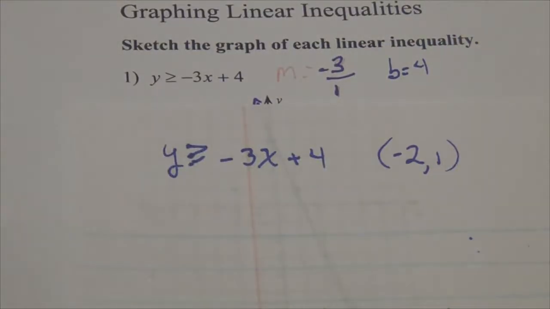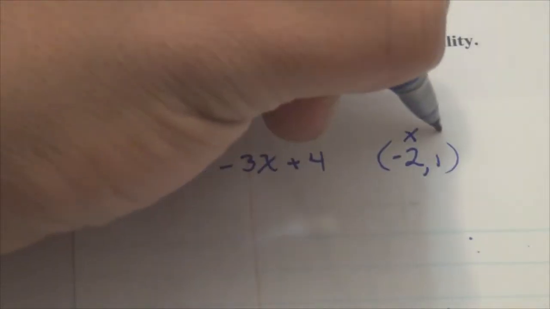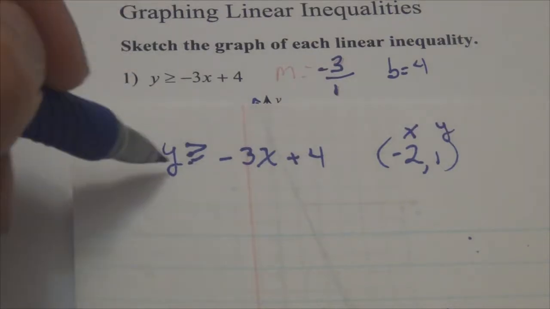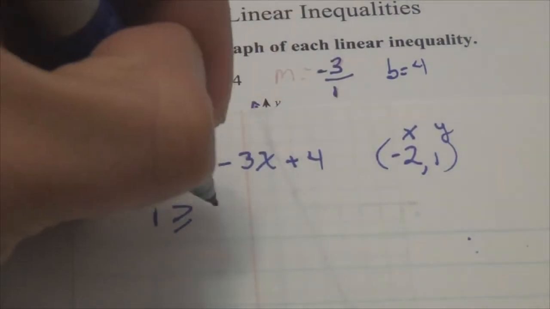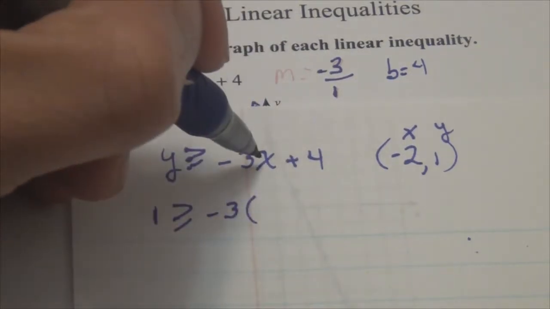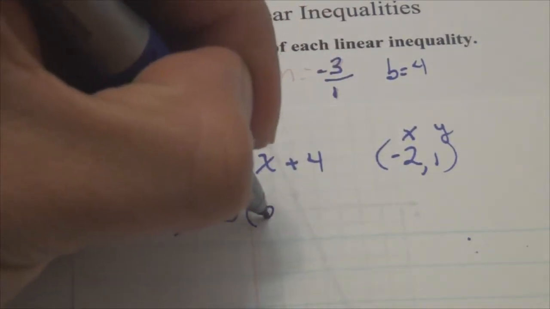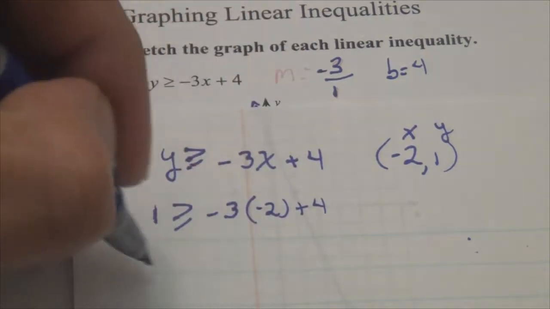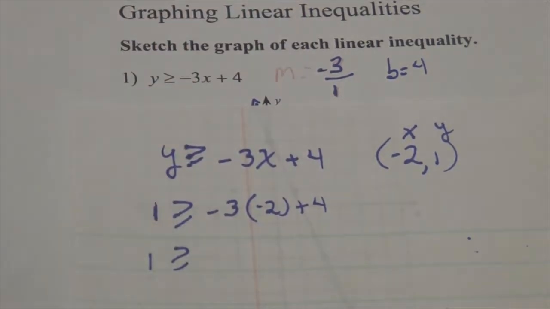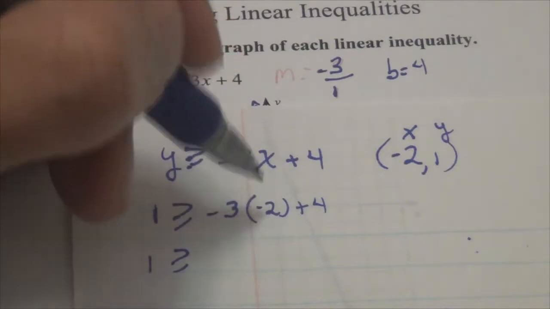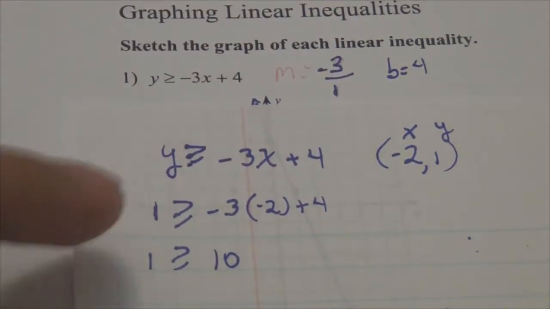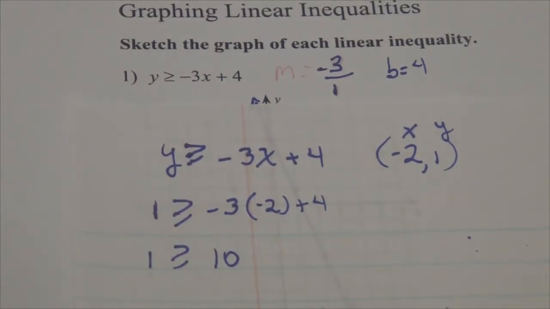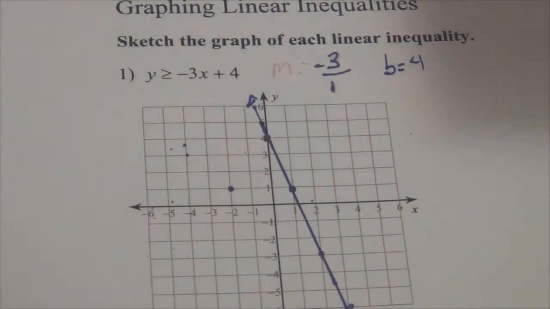What was the point that I was testing? Negative 2, 1. All right. So this is x and this is y. So now let's substitute in here. y is 1. So 1 is greater than or equal to negative 3 times the value of x, which is negative 2 over here, plus 4. 1 is greater than or equal to, negative 3 times negative 2 is 6, plus 4, 10. Is 1 greater than or equal to 10? No.